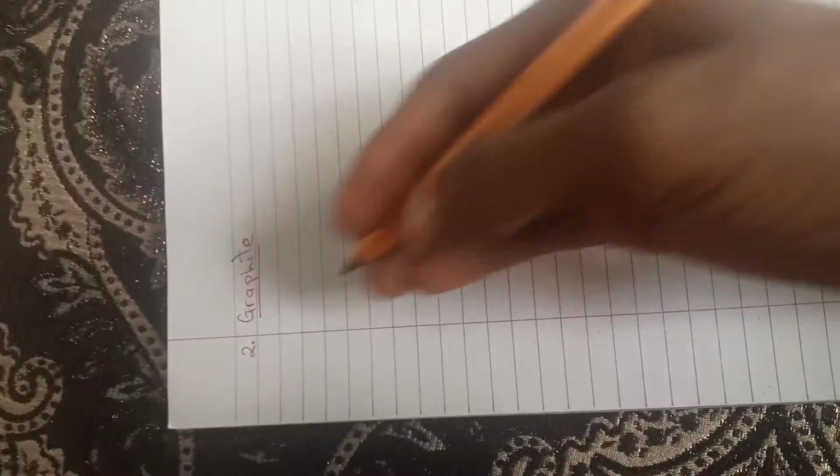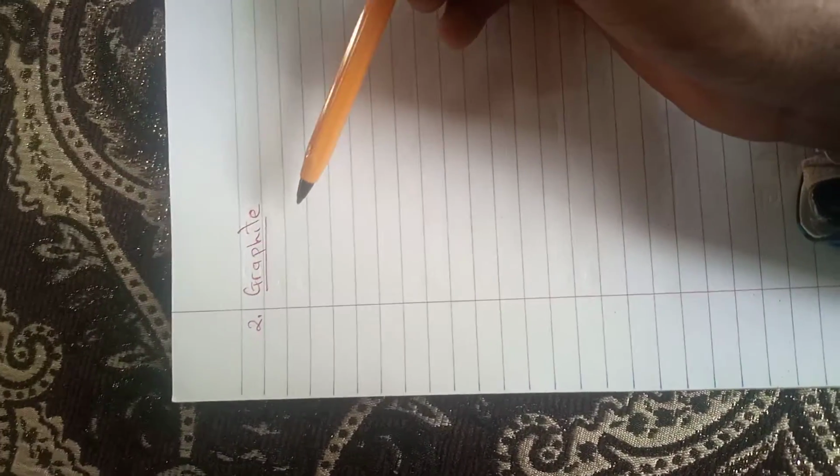In the morning we discussed the diamond as one of the allotropes of carbon. This time round we are going to discuss graphite. Just to start, I would like us to look at some properties of graphite and differentiate between these two allotropes. We have two major allotropes of carbon: the diamond we discussed in the morning, and now graphite as the second allotrope of carbon.